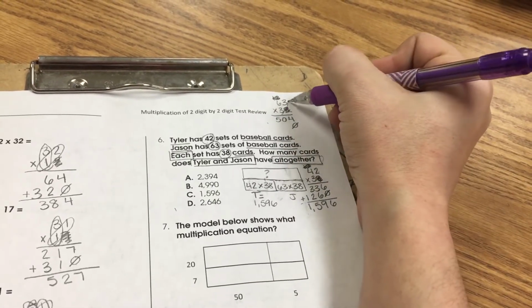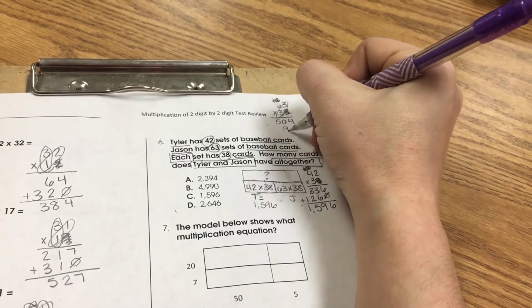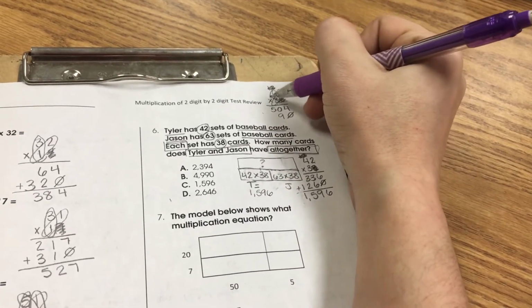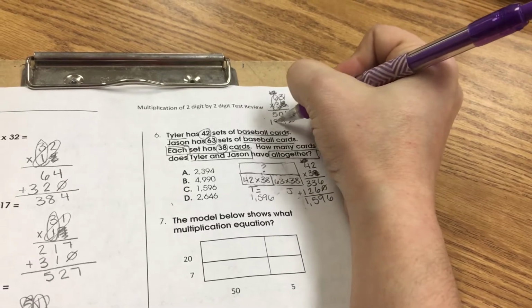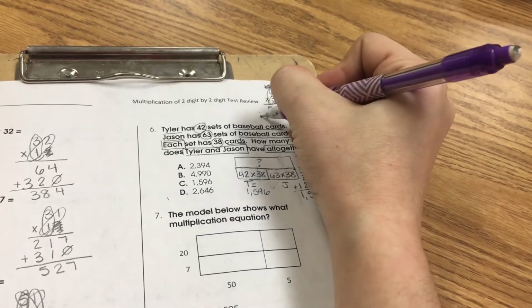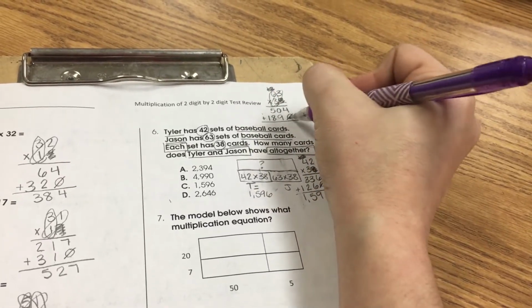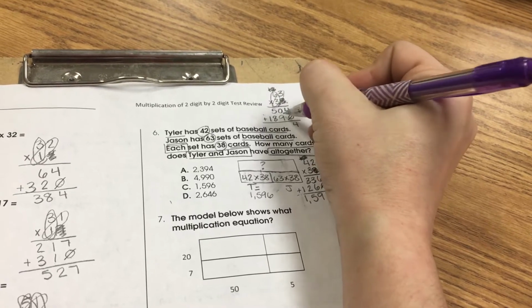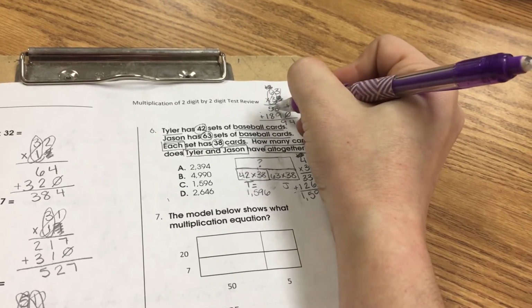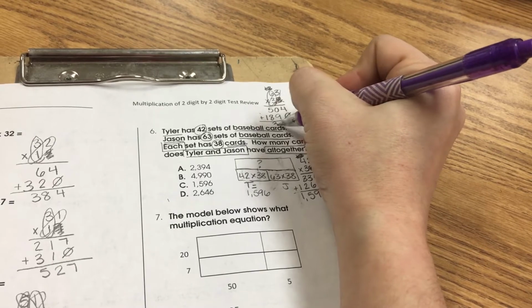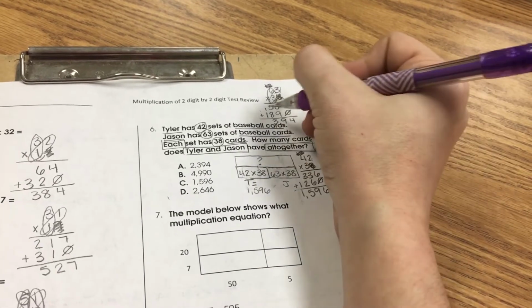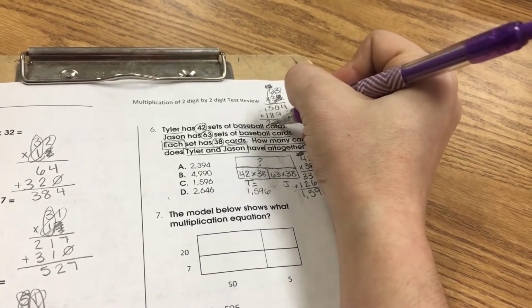Then I can do 3 times 3, which is 9, and then 3 times 6, which is 18. Now I can add these together. 4 plus 0 is 4. 0 plus 9 is 9. 8 plus 5 is 13. Put your 3, add your 1, and then 1 plus 1 is 2.